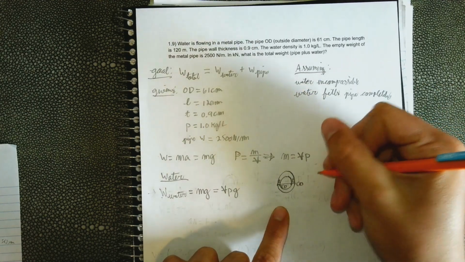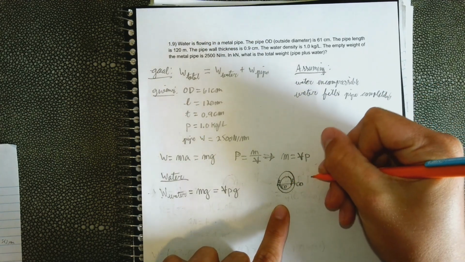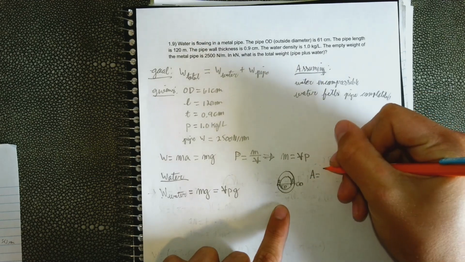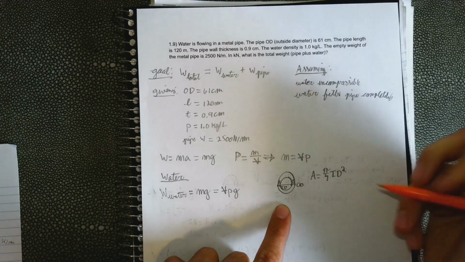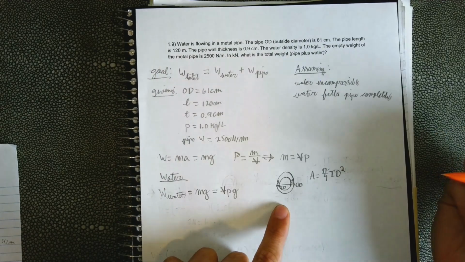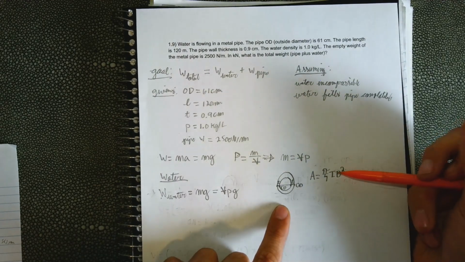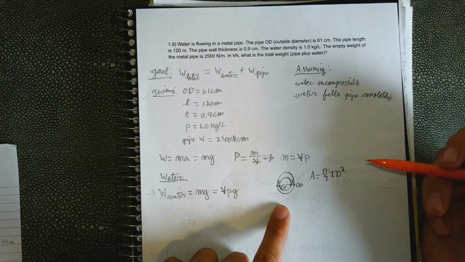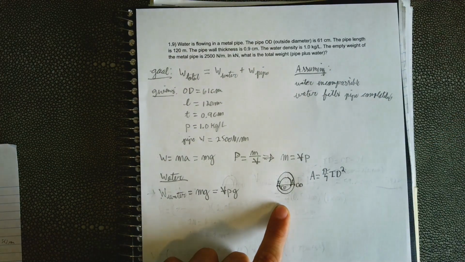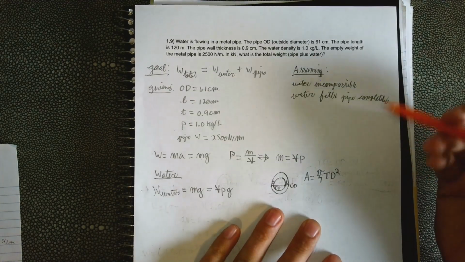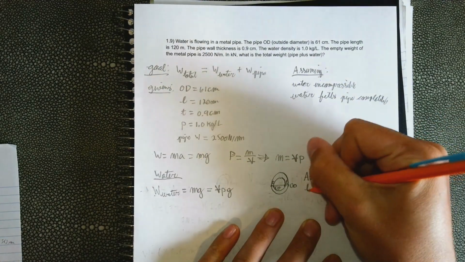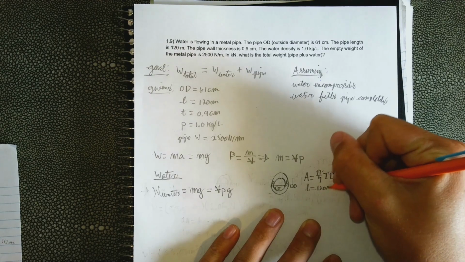So the area of this inner circle would be pi over 4 times the inner diameter squared. If we were using the radius, it would just be pi r squared, right? Or pi times the inner radius squared. But since we're using diameter, we have to do pi over 4. And then we know that length, I've written it up top, is 120 meters.